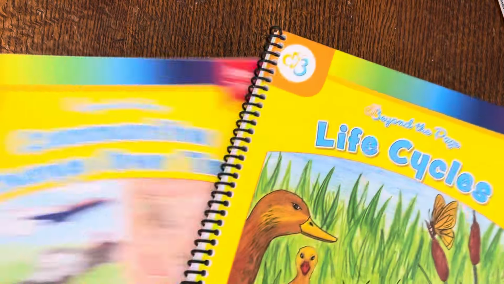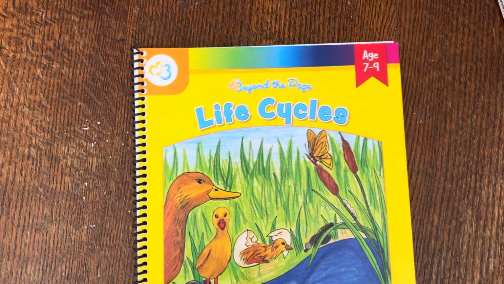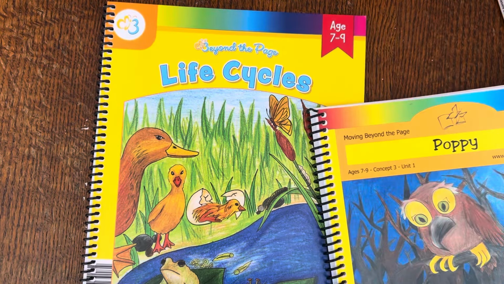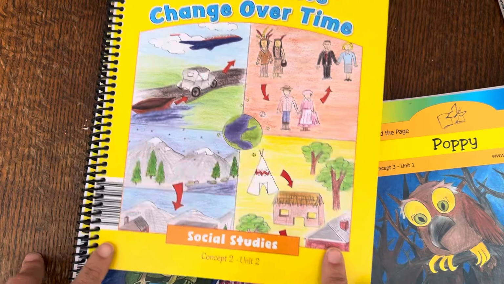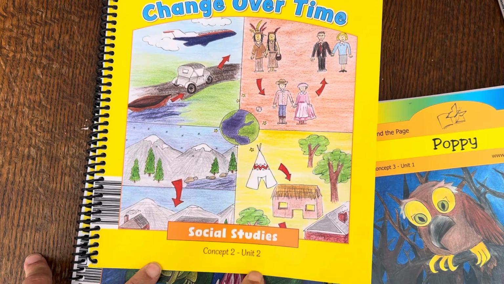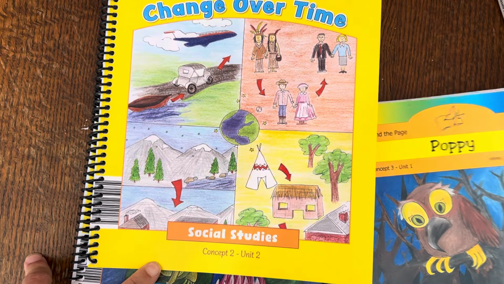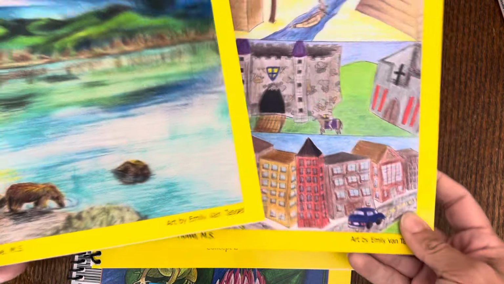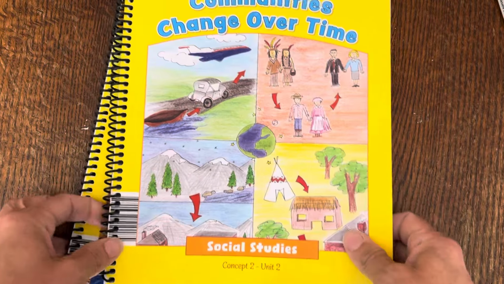It's actually part of a series as well. Then we have life cycles. This is science. Oh, and so look, this is a really good idea. They have the Concept 2, Unit 2 on the front cover now, whereas the older design does not have that. So that's really handy because you can then pick them up and say, okay, what am I doing this for?